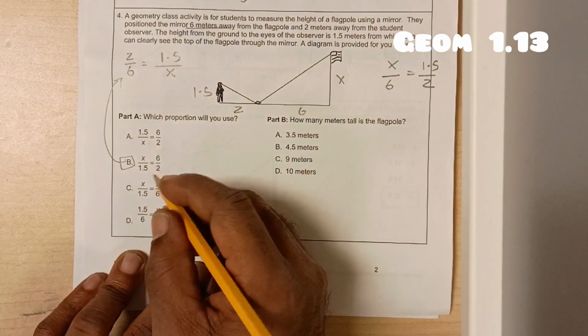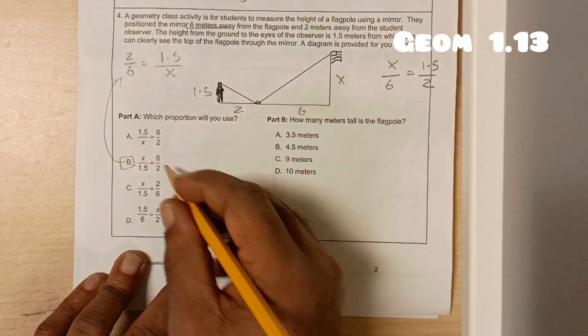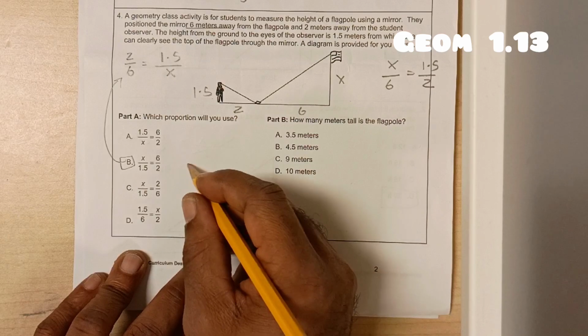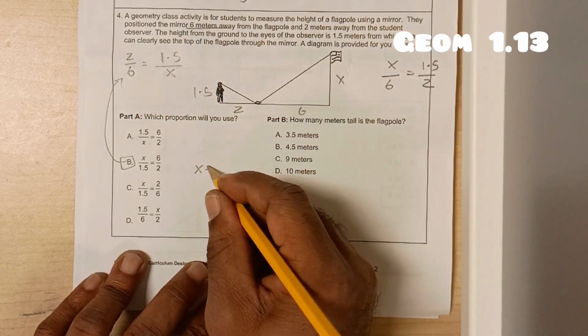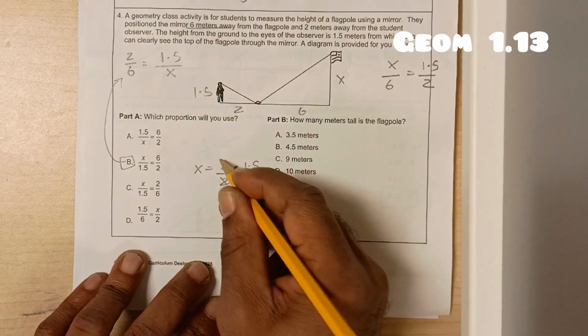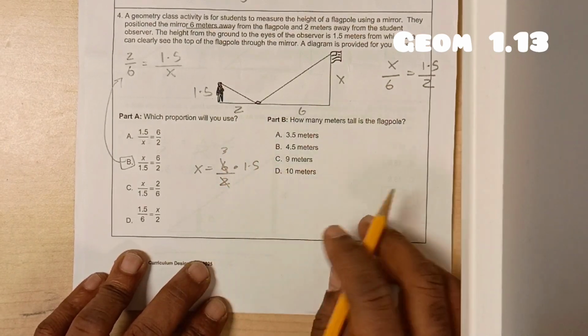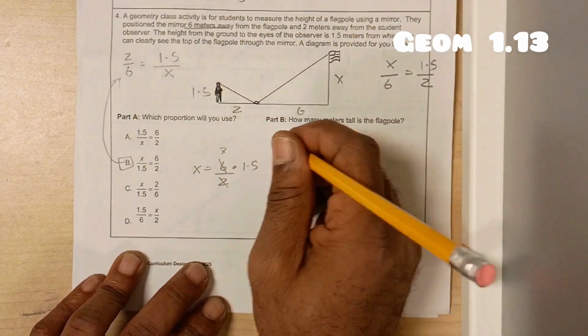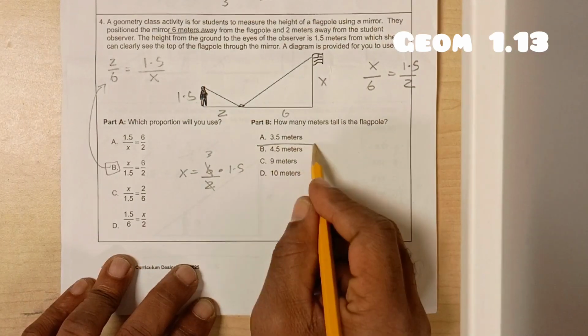So let's do the work, multiplying both sides by 1.5. So now I have x is equal to 6 over 2 times 1.5. 2 goes into 6 3 times. 3 times 1.5 is 4.5. And that's how we get B as our answer.